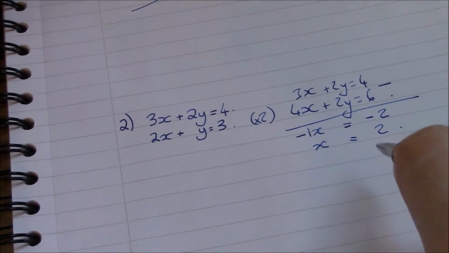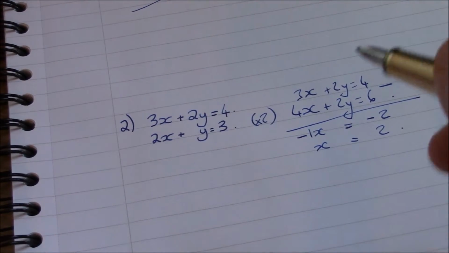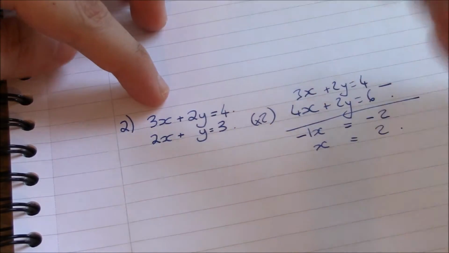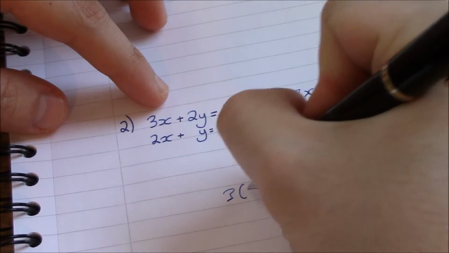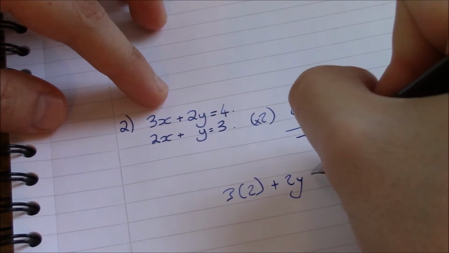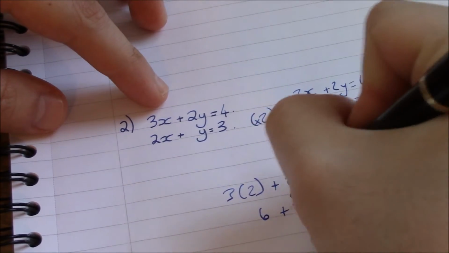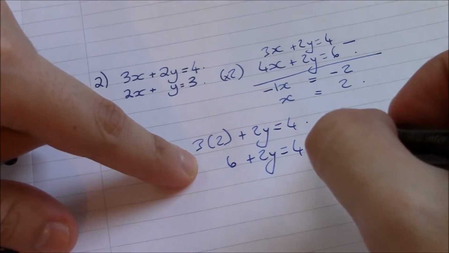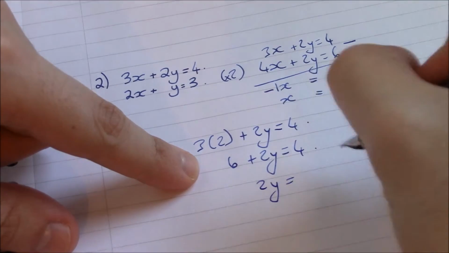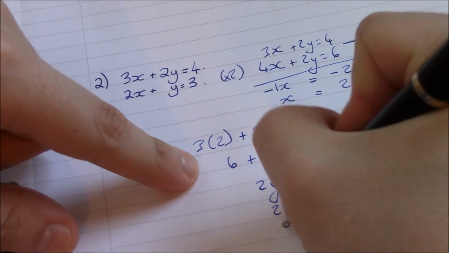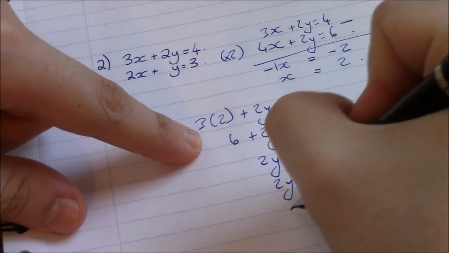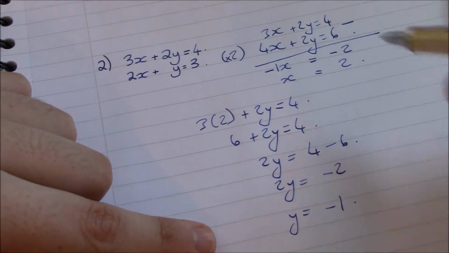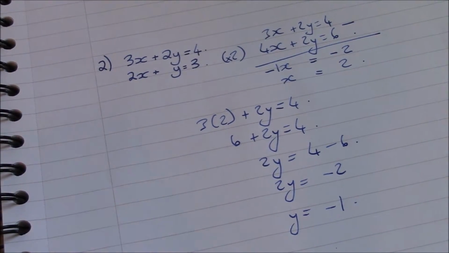Now if we substitute x is equal to 2 back into either of these two equations, we can work out y. So if we put it back into the first equation, 3 times 2 plus 2y is equal to 4. So 6 plus 2y is equal to 4. Now if we subtract 6 from this side, we subtract 6 from that side. So we're left with 2y is equal to 4 minus 6, 2y is equal to minus 2, y is equal to minus 1. So we've got x is equal to 2, y is equal to minus 1. And it's as simple as that.